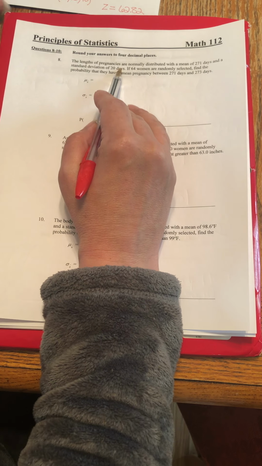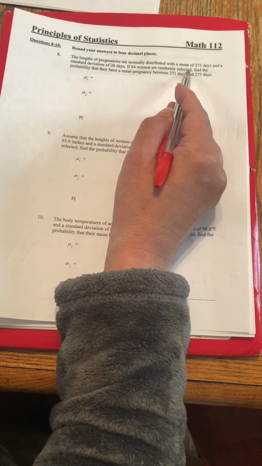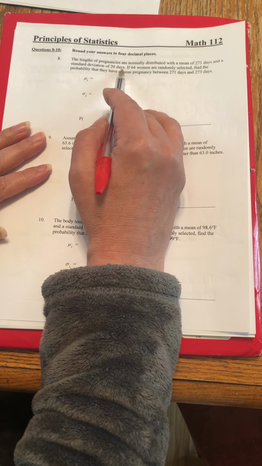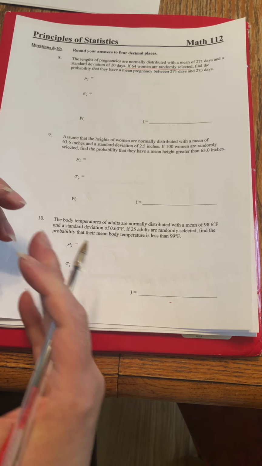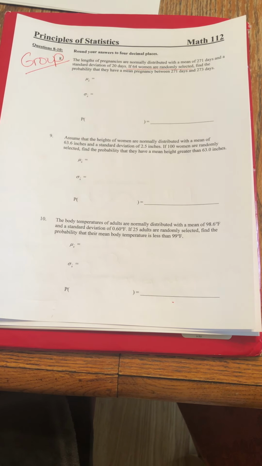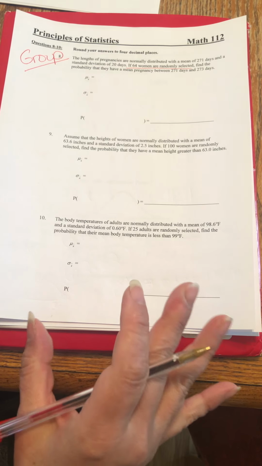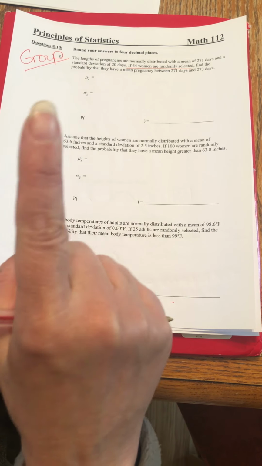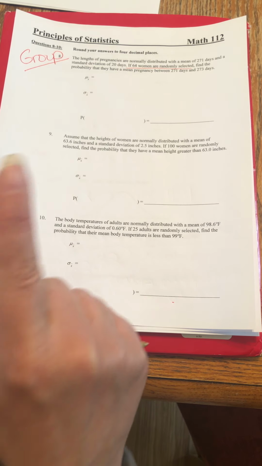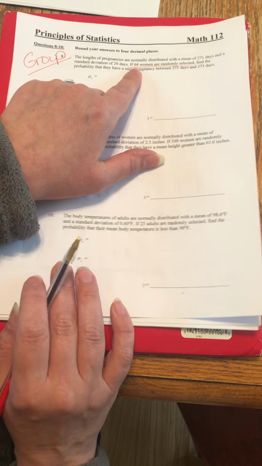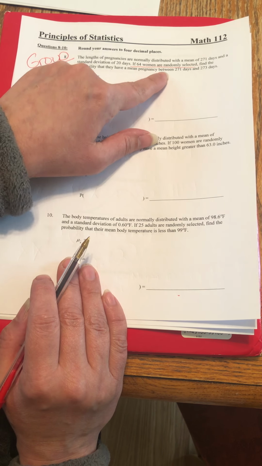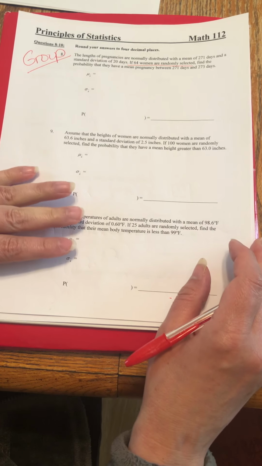The length of pregnancies are normally distributed with a mean of 271 and a standard deviation of 20 days. If 64 women are randomly selected, this is where we transitioned from finding the probability of one to the probability of a group. When we switched the previous pages, we found the probability of one person, one item, one car, one thing. Now we're doing groups of things, and we have 64. Find the probability that they have a mean pregnancy between 271 and 273 days.